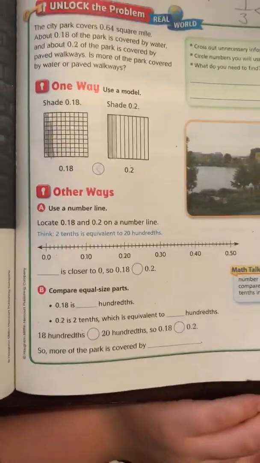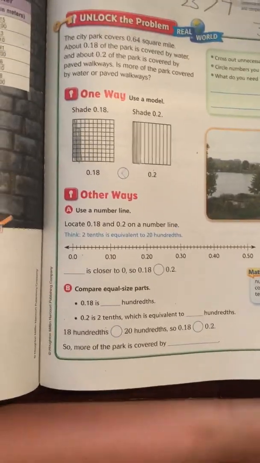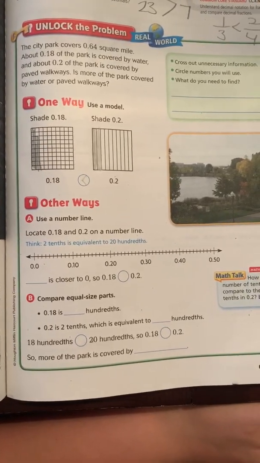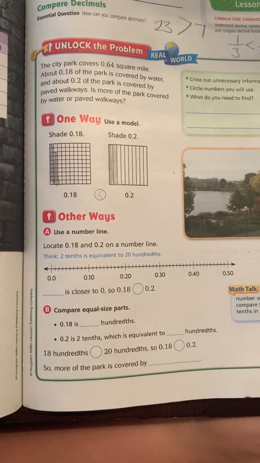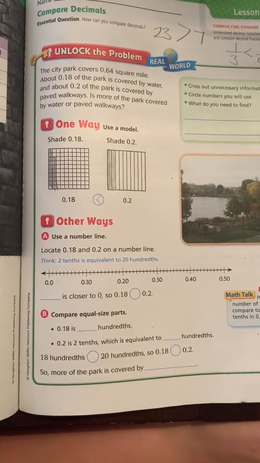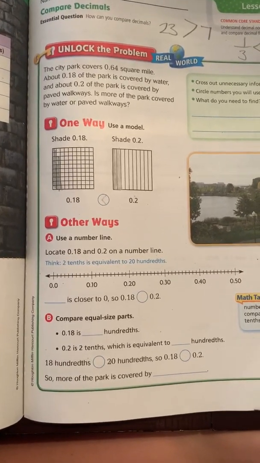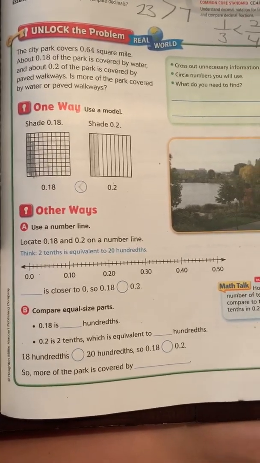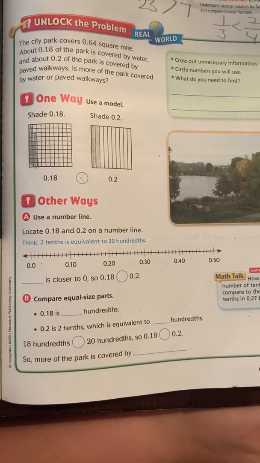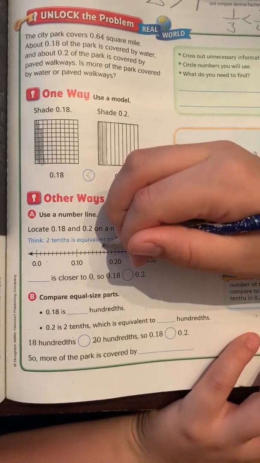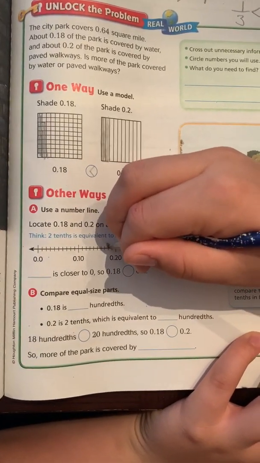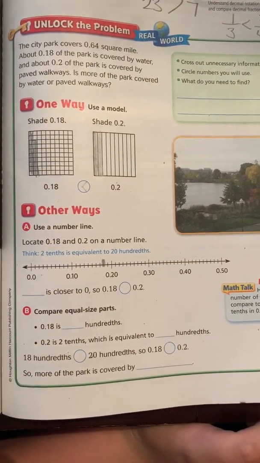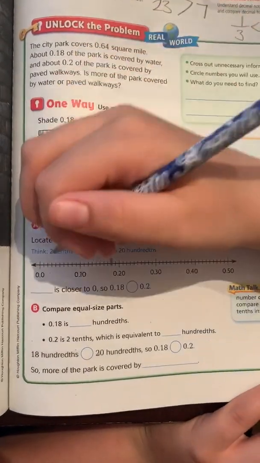So there's another way. Of course, they always show you the option on a number line, and I always tell you if we're in the classroom that a lot of us don't probably write out number lines, but it is nice to be able to see them and visually see how that works. So Craig, I'm going to have you locate 18 hundredths on the number line. Just make a circle dot, yep. And then I'm going to have you locate 2/10 on the number line.